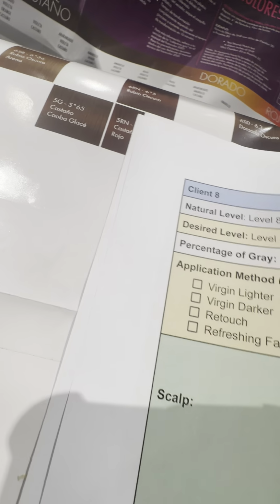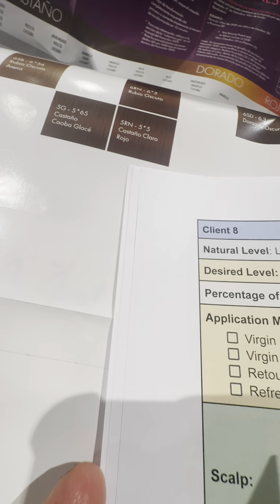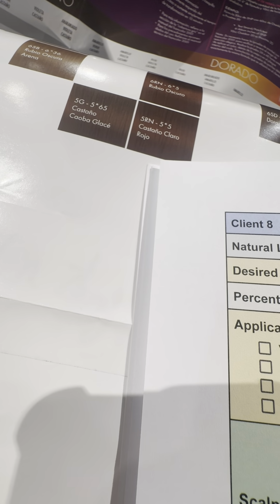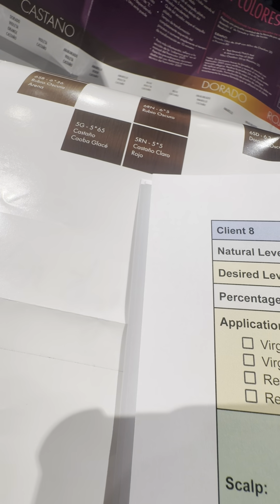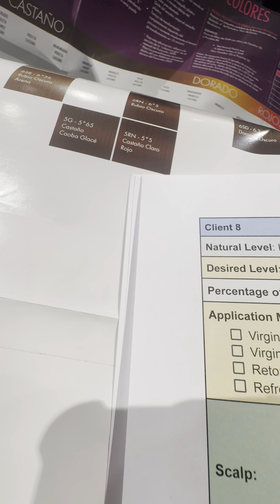Level 8. Faded ends 9 with some yellow. Desires a level 8 cool blonde. Percentage of gray 0. So it's an 8 on an 8. Is remaining color a factor? No. Great. So I want to add the tones in which I want to see. So what do I have for level 8 cool blonde?